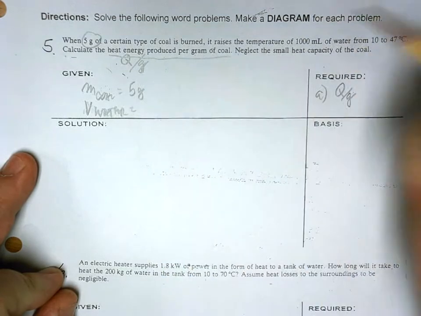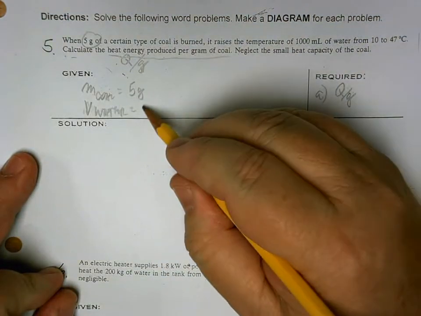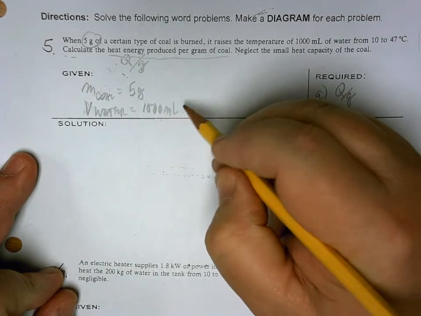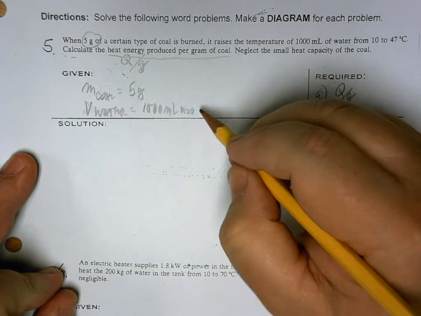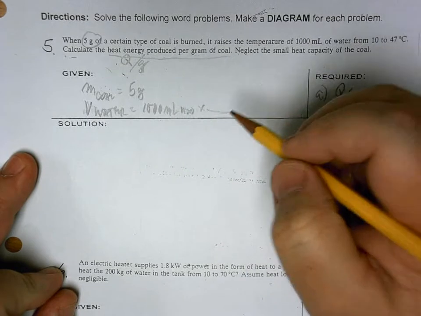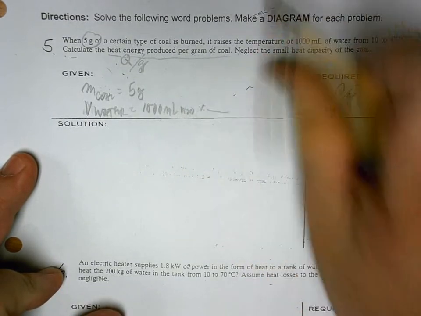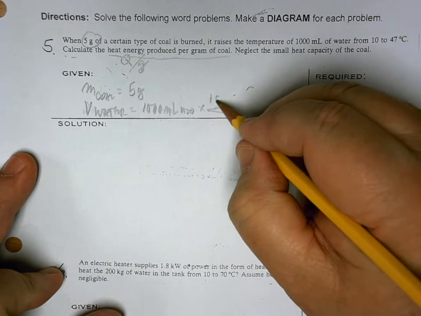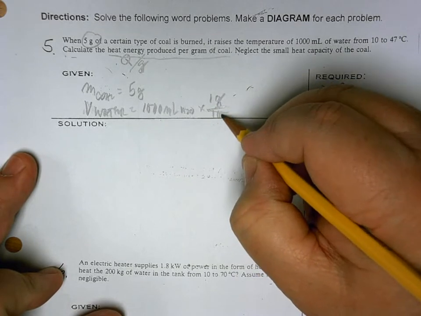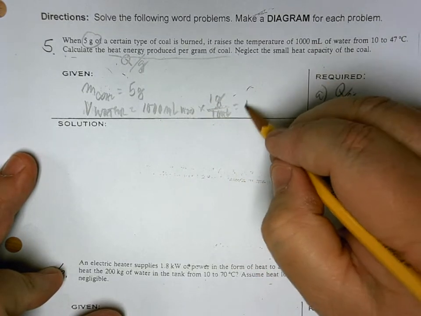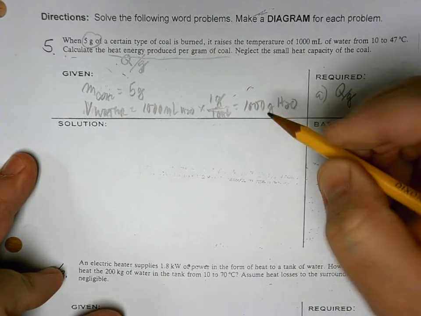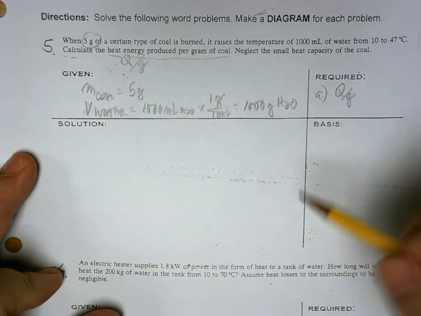Okay, and we can't use volume, but you have to write that down as the given, 1,000 ml of H2O. You can multiply this by the density in order to get the mass, and the mass is 1 gram per 1 ml, and so you have 1,000 grams of H2O. And you can't assume this, you have to show it in your calculations.